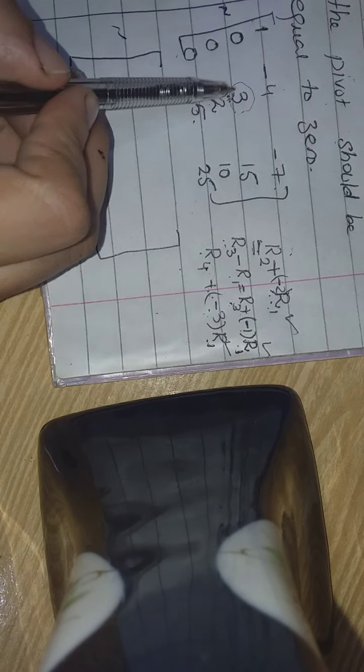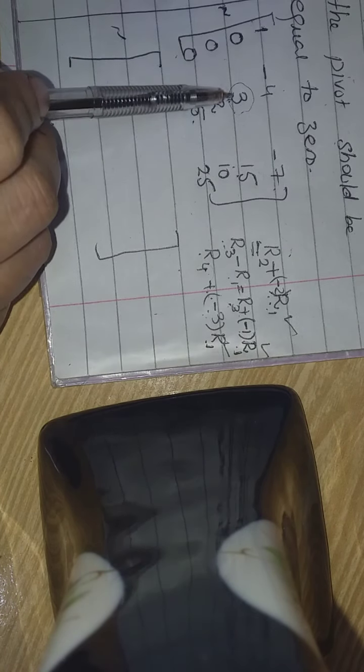I want this equal to 1. One more thing: if you observe this matrix, 3 and 15 are both divisible by 3. We can divide 3 and 15 both by 3. Similarly, 2 and 10 can both be divided exactly by 2, and 5 and 25 can be fully divided by 5.